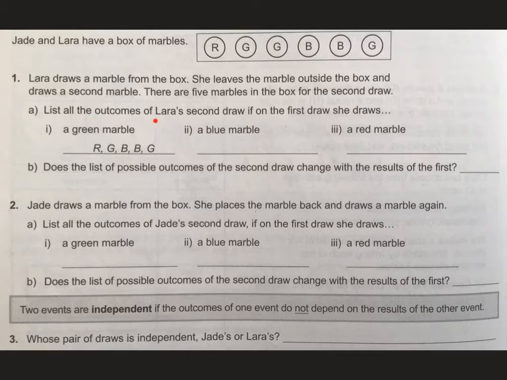So first we need to list all of the outcomes of Laura's second draw if on the first draw she draws a green marble. So what happens here is she's pulled a green marble, so you're listing all the ones that are left. So there's one red, another green, 2 blue, and another green. So that's where they've gotten this list from.